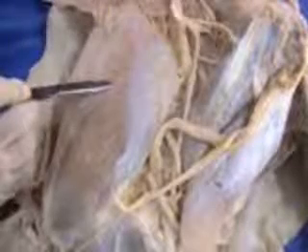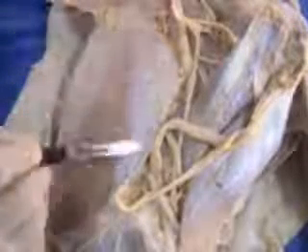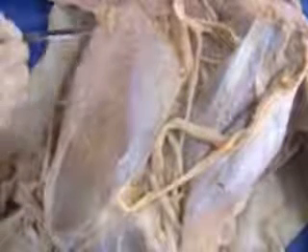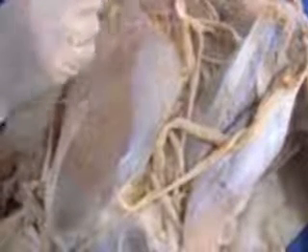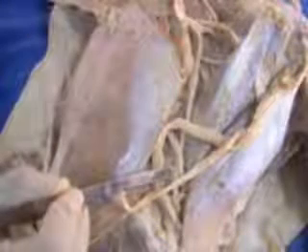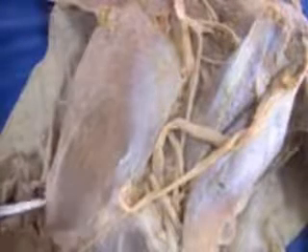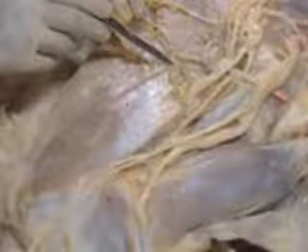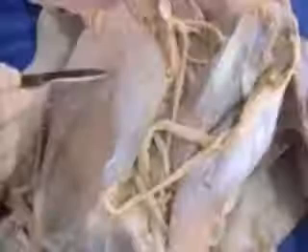This large muscle is triceps brachii. It fills the triangular space between scapula above, humerus in front, and the olecranon process of ulna behind. It has three heads: long head, medial head, and lateral head.